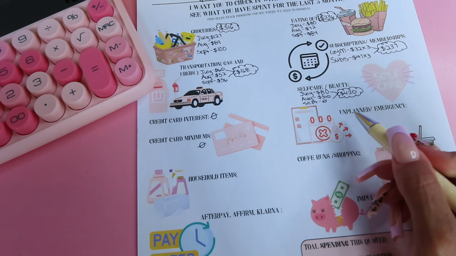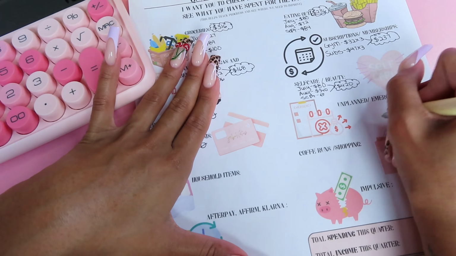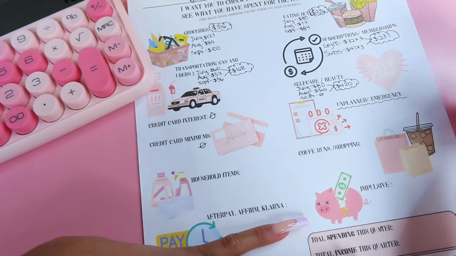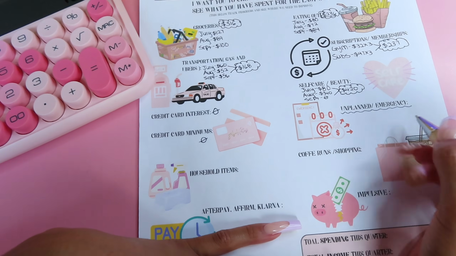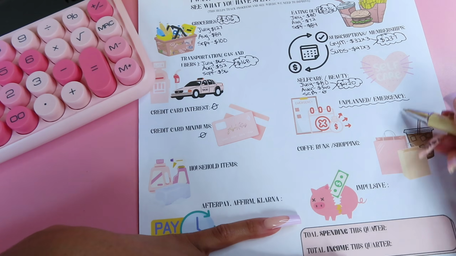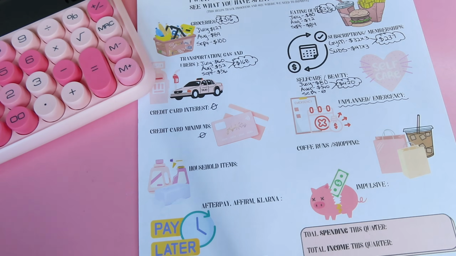Now this is a good one. Many times when you're doing a quarterly audit or a check-in, you may not have reached your savings goal, right? You're like, oh my gosh, I had all this money in my savings. Or maybe you started this quarter with $1,000 in your savings and then unplanned expenses happen. So now we're going to go through the last 3 months, and we're going to write up our unplanned expenses and what we spent.